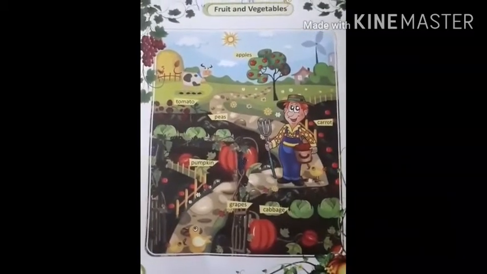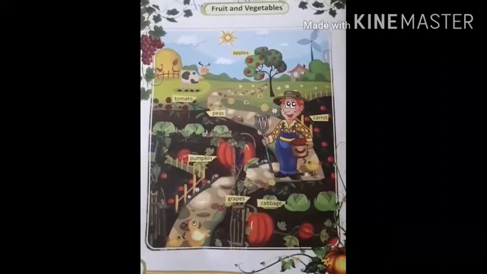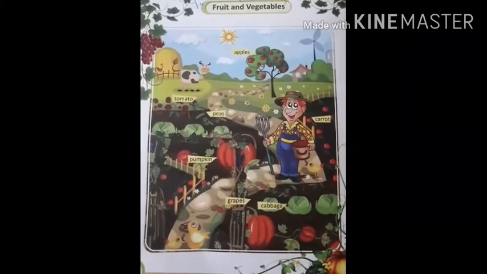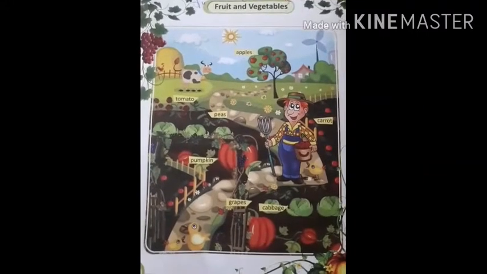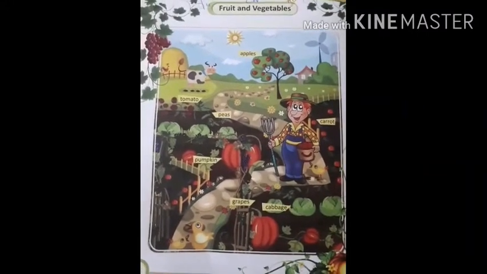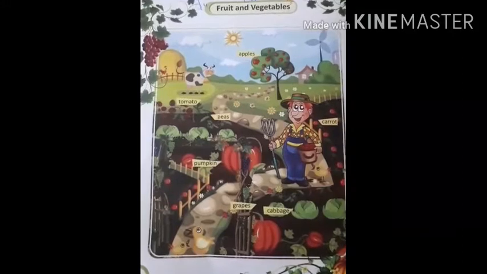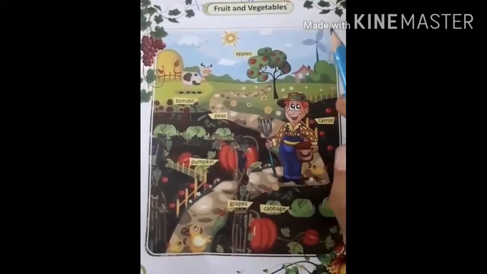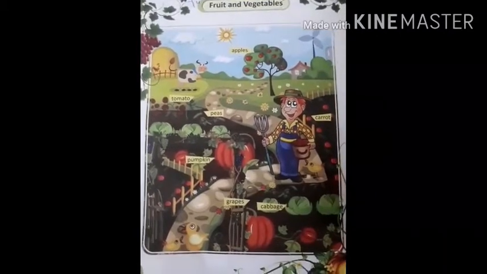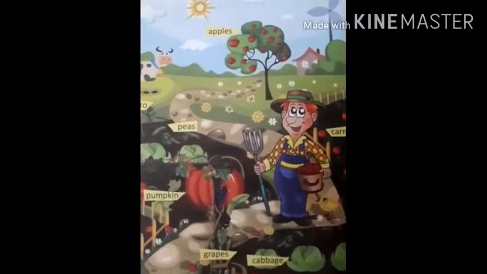Dear students, fruit and vegetables are a big source of calcium, fiber, vitamins, and minerals, and also a natural source of energy. So please eat lots of fruit and vegetables to keep your body healthy and strong. Now please have a look at this page. Here we have some fruits and vegetables, with the places where they grow.